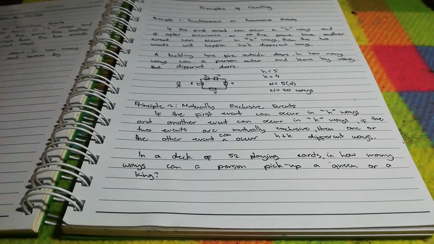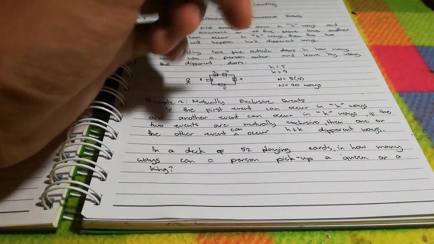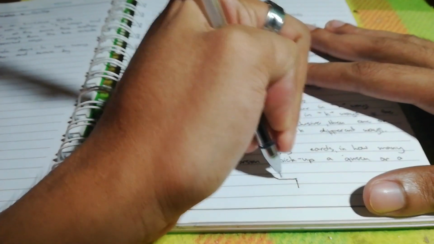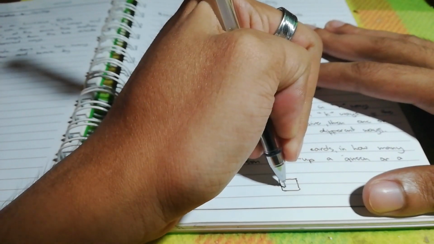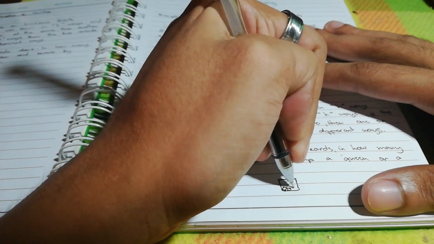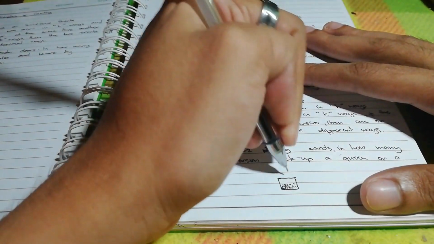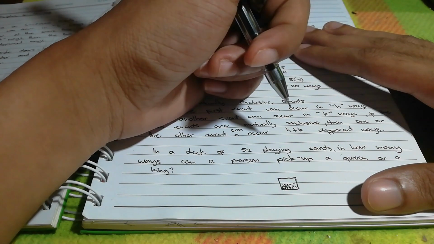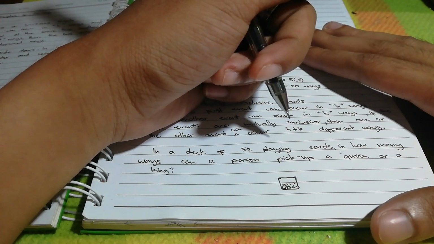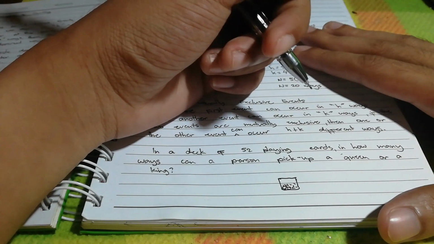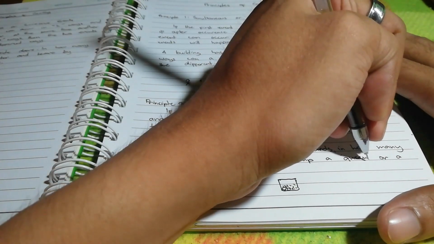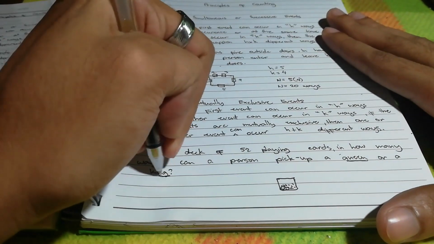Kumbaga, meron kang box. Sa loob ng box, mayroong 52 playing cards. Ngayon, bubunot ka. In how many ways na ang mabubunot mo is either a queen or a king.